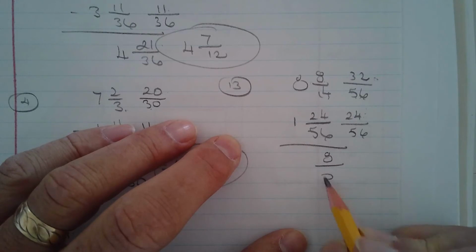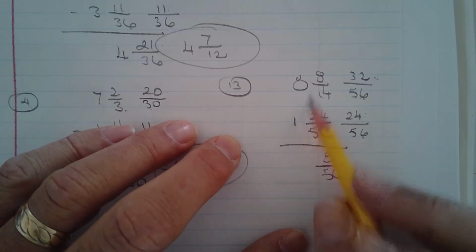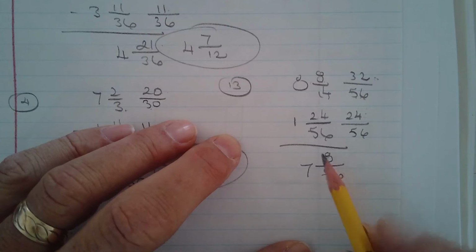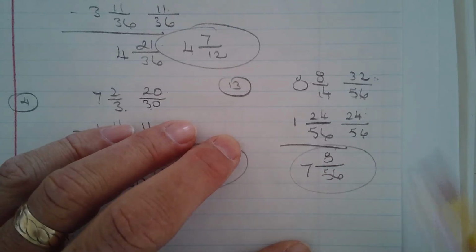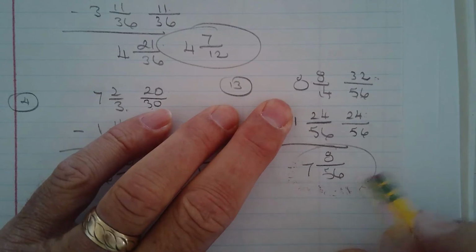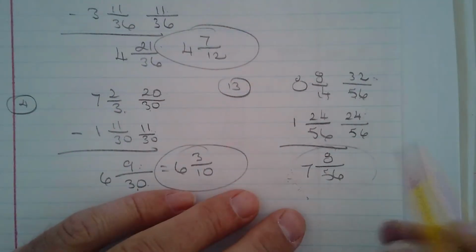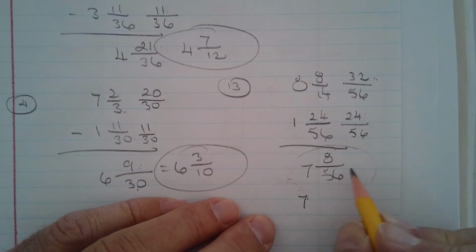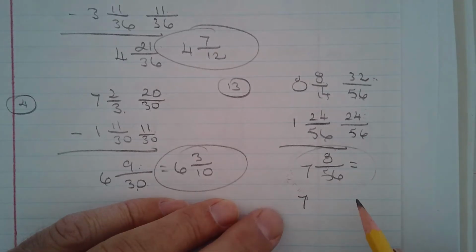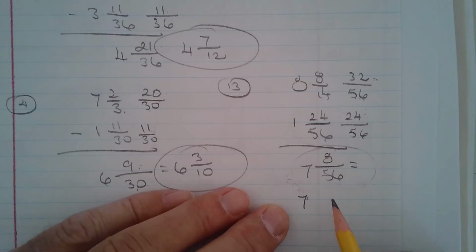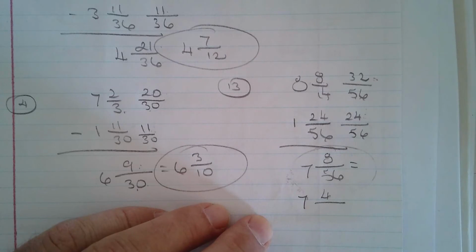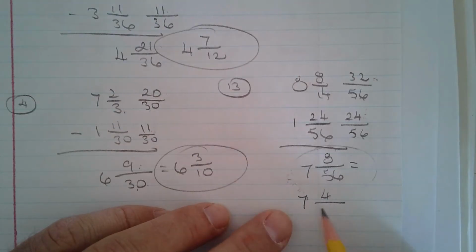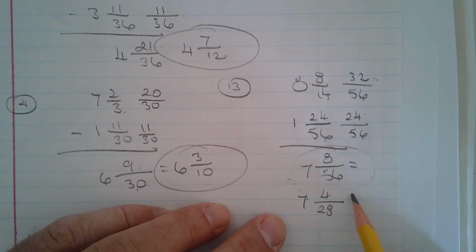8 over 56. All right, and 1 from 8 is 7. But am I done? No, I shouldn't have circled that because that's not the final answer here. Okay, so is there a number that will go into 8 and 56? Yes. Yeah, 2 does, right? So 2 goes into 8 4 times. How many times does 2 go into 56? Mr. Storm, you had your hand up for a moment, and then you shot it down. Mr. Texera, what do you think? 28. Yeah, 28.